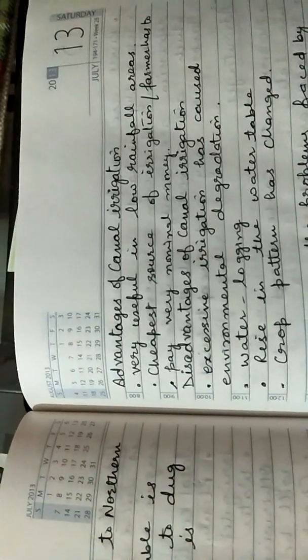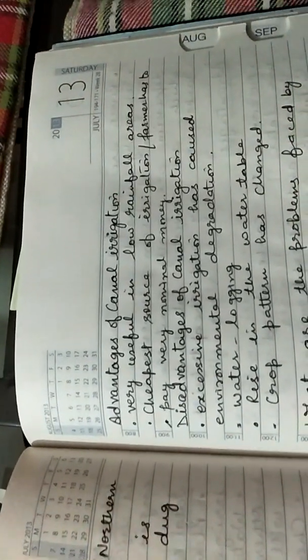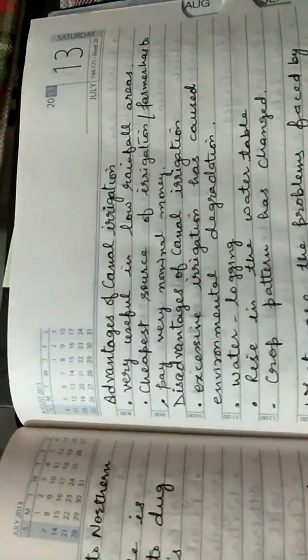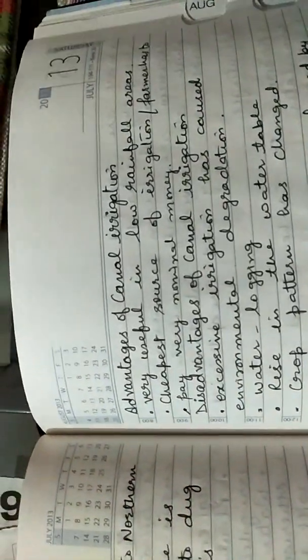What are the advantages of canal irrigation? Canal irrigation is very useful in the areas where rainfall is less. It is the cheapest source of irrigation because farmers have to pay very less money for this.